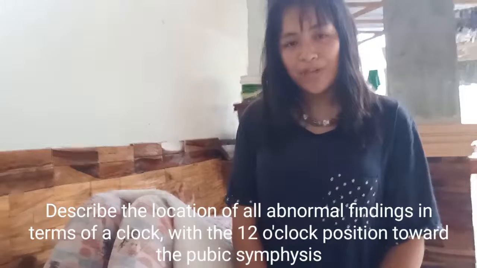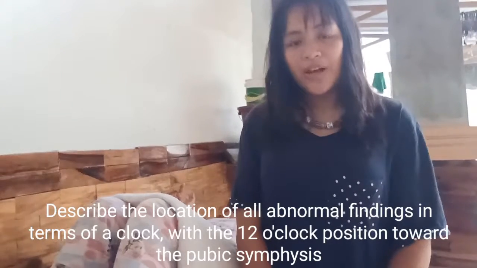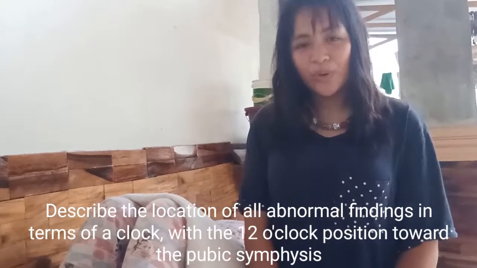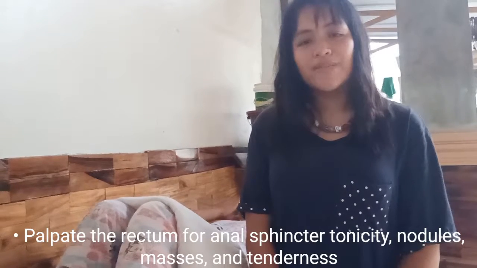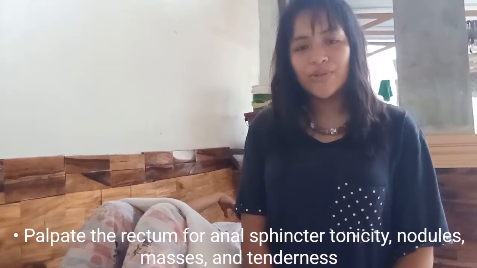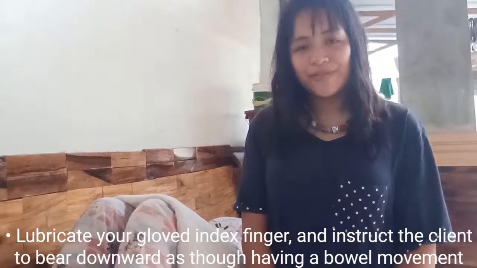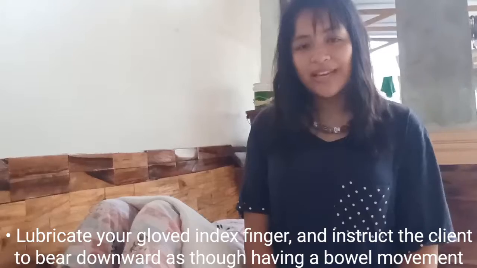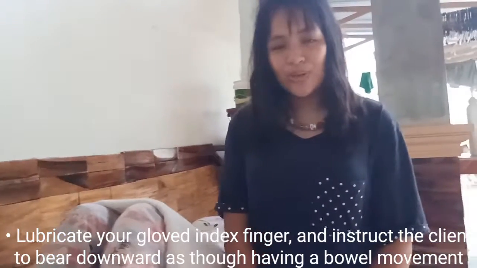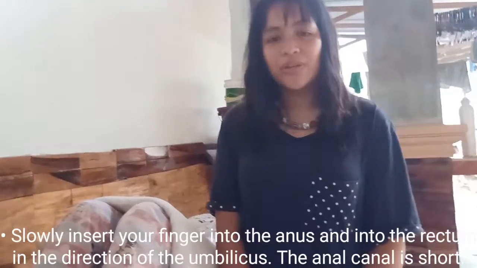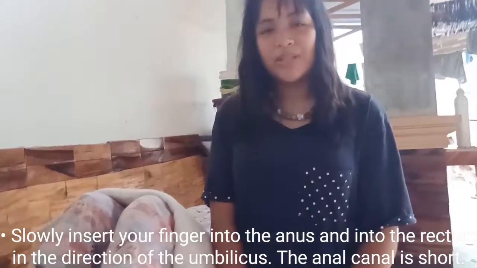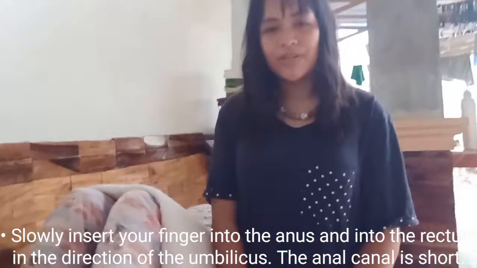Describe the location of all abnormal findings in terms of a clock with the 12 o'clock position toward the pubic symphysis. Palpate the rectum for anal sphincter tonicity, nodules, masses, and tenderness. Lubricate your gloved index finger and instruct the client to bear down as though having a bowel movement. Slowly insert your finger into the anus and into the rectum in the direction of the umbilicus.